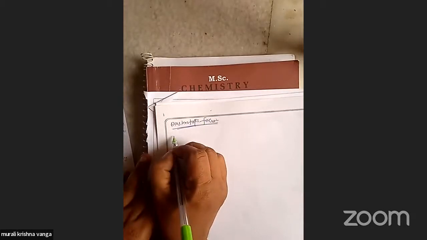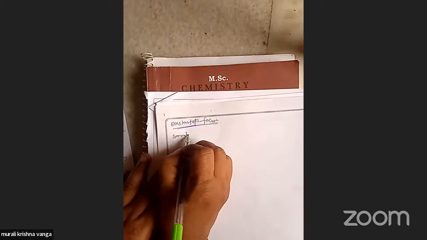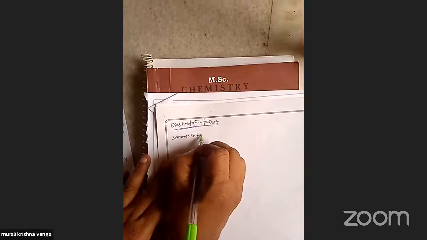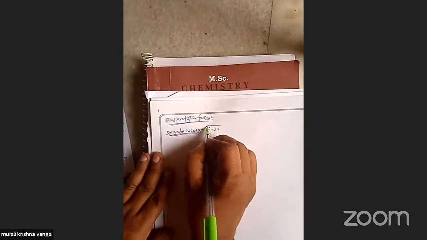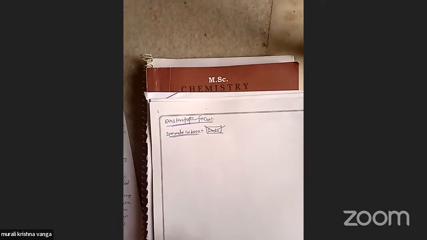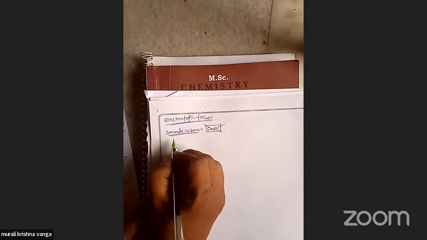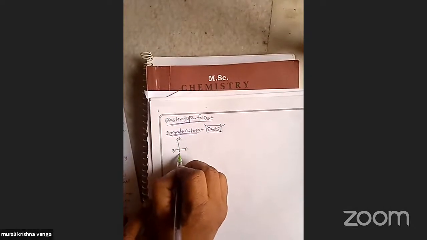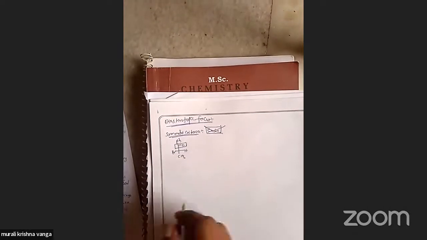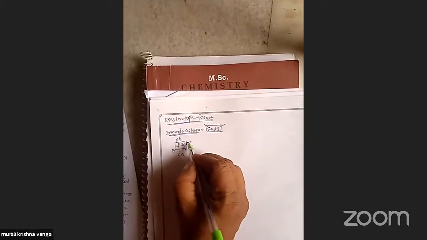One is symmetry criteria. That means the selected faces which are not related by the Cn and Sn symmetry are diastereotopic faces. I am taking here one example. So this face is not related by the Cn and Sn symmetry. Therefore, those faces come under the diastereotopic faces.